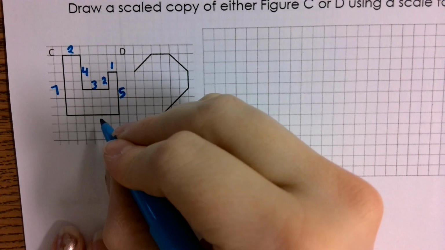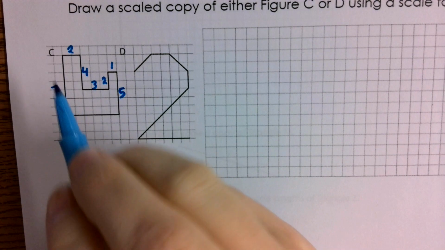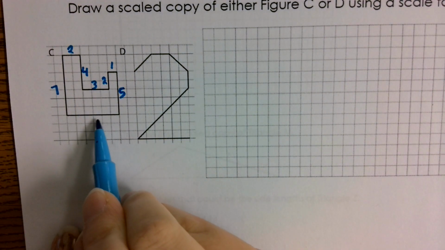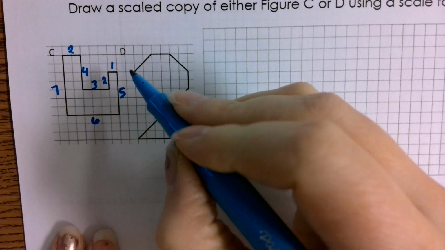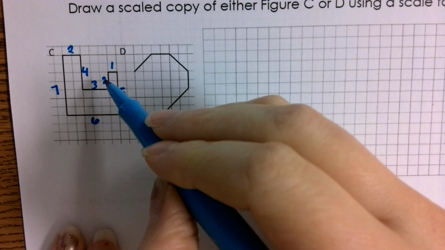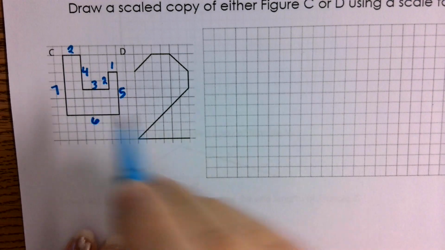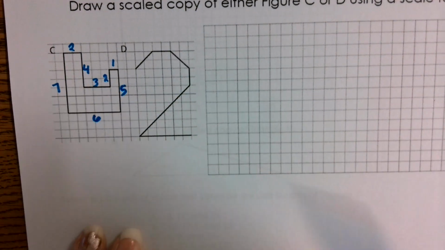Wait, let me see. Yeah, I got 6. 1, 2, 3, 4, 5, 6. Yeah, 6. Okay, so we're making a mistake somewhere. 1, 2, 3. No, we got it. It's 6. All right, so there's all of the information.